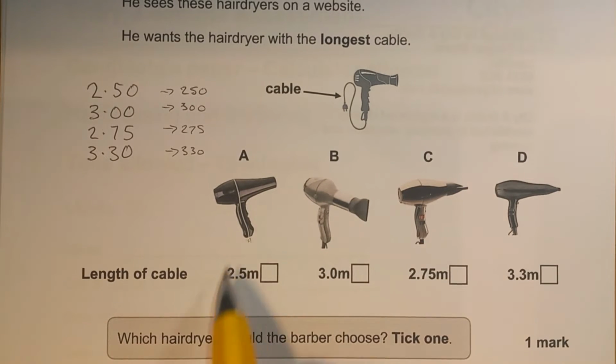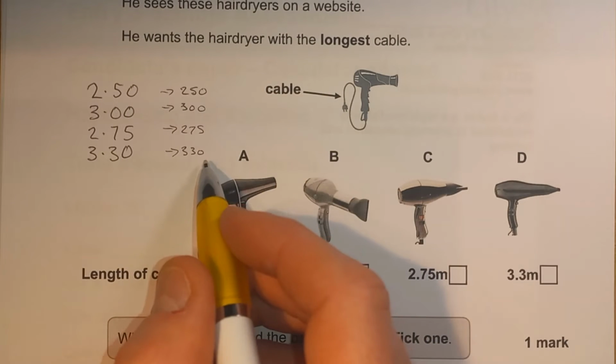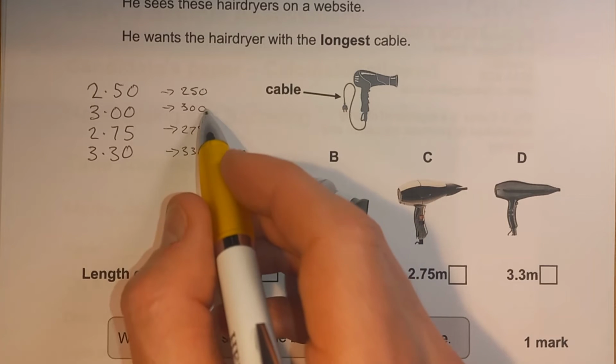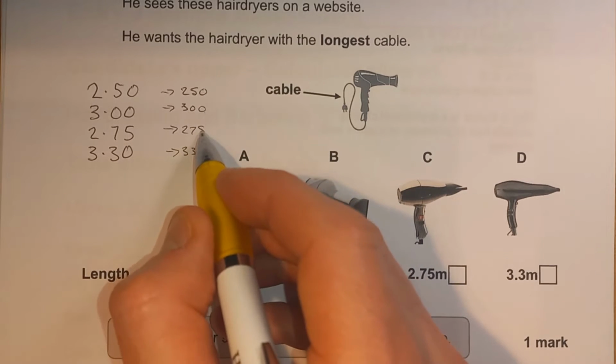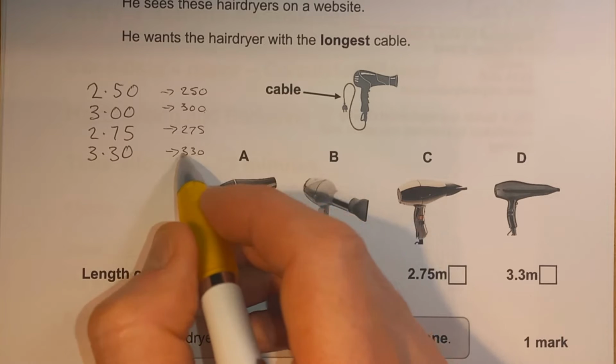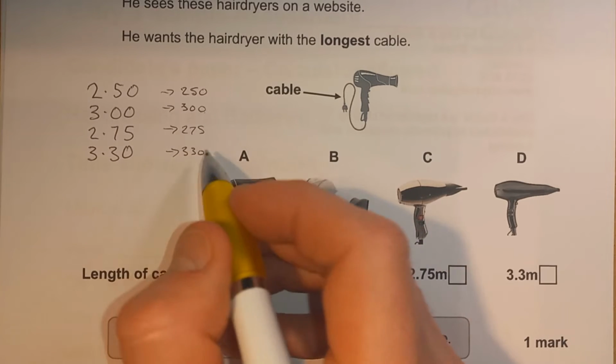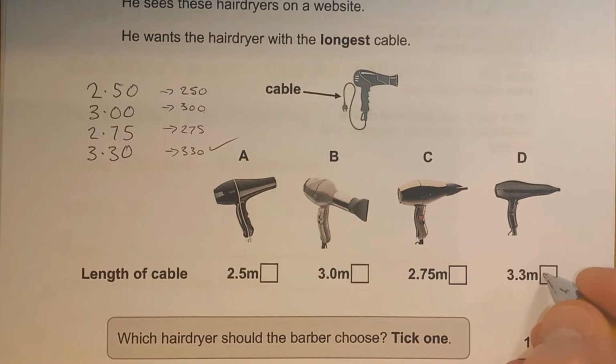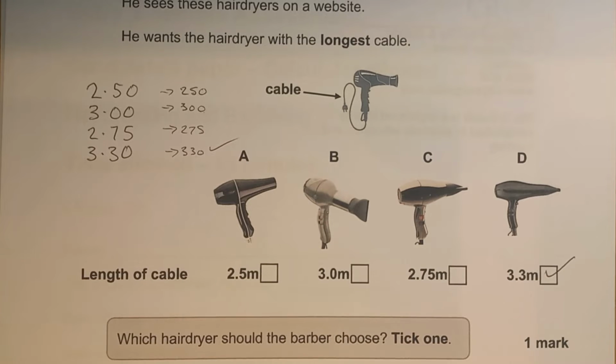Now, if we want the one with the longest cable, well, which is the biggest number? Well, 300 is more than 250, 300 is also more than 275, but actually 330 is even more than 300. So we want this one here, which is 3.3 metres. And that's the end of the non-calculator section.